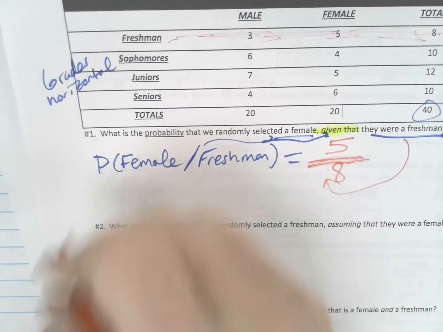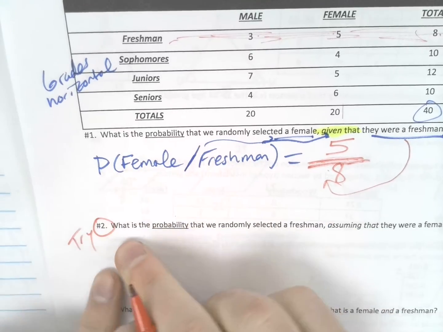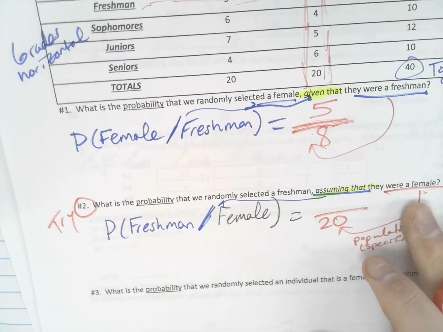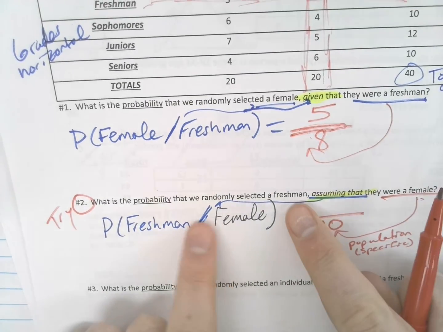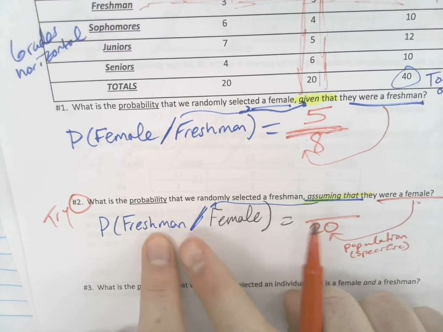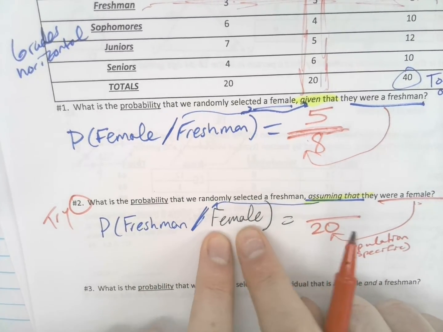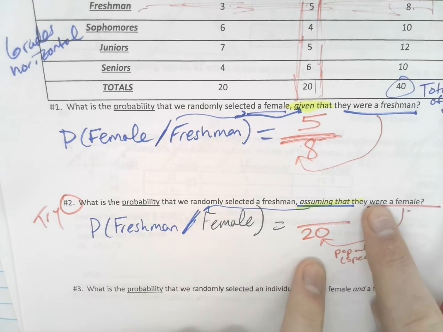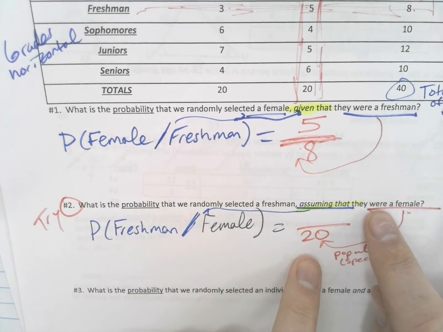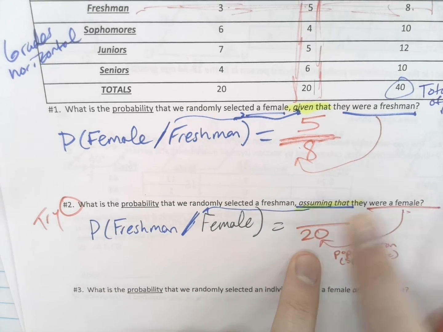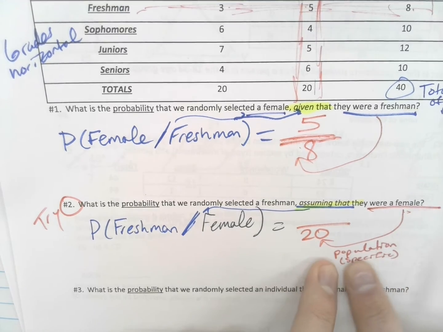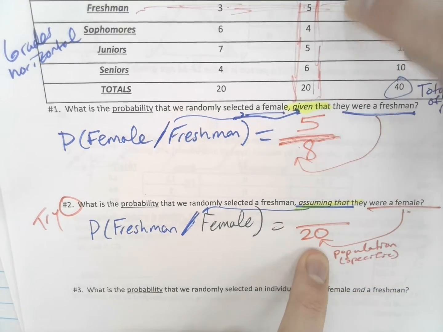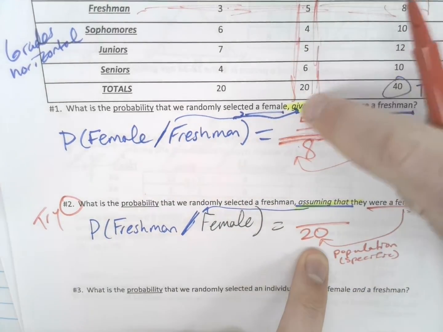I'm going to let you guys try number 2 for me. So check it out on number 2. Now we're saying, hey, we're flipping it. What's the chances that we select a freshman, given that we are only looking at females? So they were assuming that they were a female. So our population is only going to be the 20 students that are females.